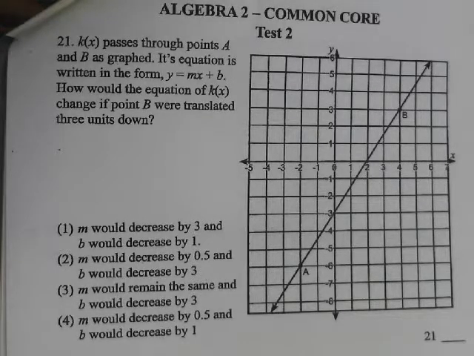How would the equation of that change if point B were translated 3 units down? So I'm going to change colors here. A is staying the same. B is being moved down 3 units. So now I'm connecting these two. So what happens to my slope? Now my slope is rise 1, 2, 3, 4, 5, 6. Run 1, 2, 3, 4, 5, 6. 6 over 6. So now my slope is 1.